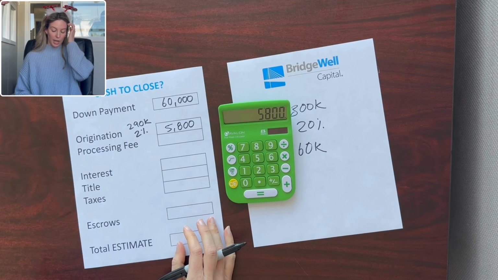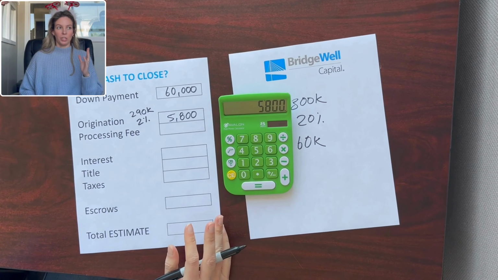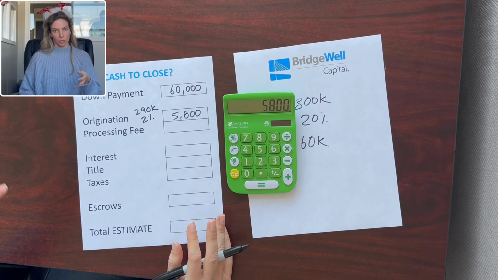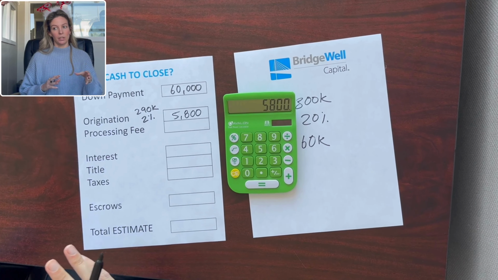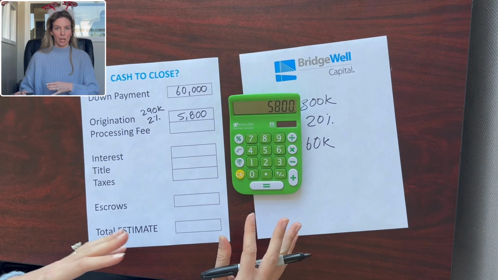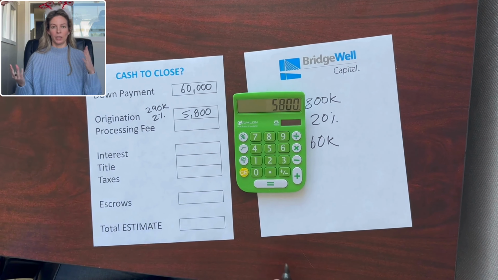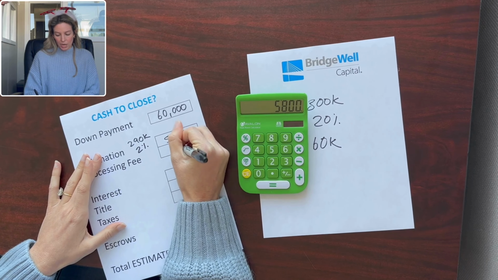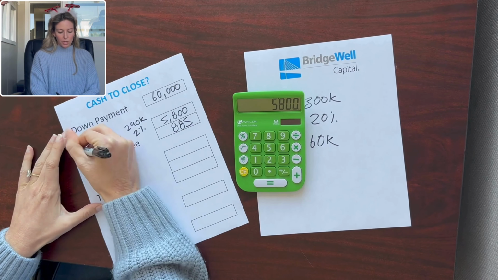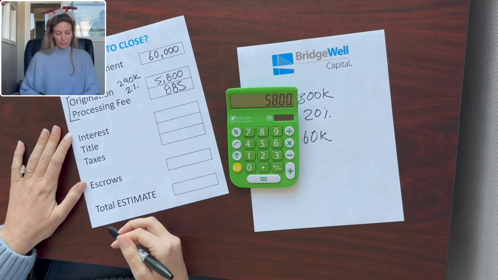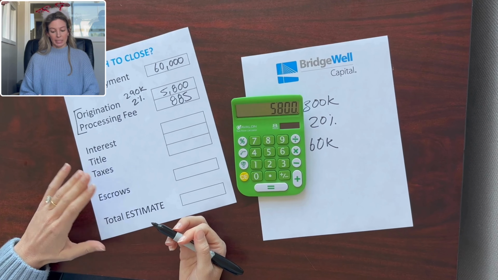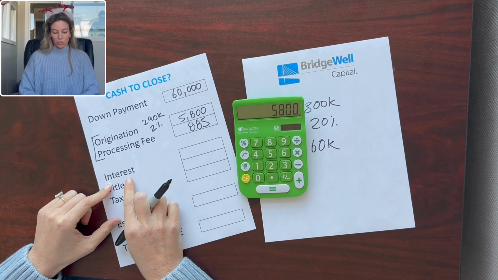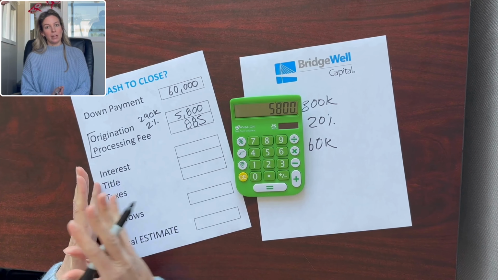Now, most lenders are gonna have some kind of flat fee. Application fee, processing fee, legal fee. Some people call them junk fees. They're really not junk fees. It's something that is definitely needed for the processing team in order to go through all of the rigmarole that it takes to put your loan together. In our example, we're gonna use BridgeWell's processing fee, right, which is $885. These are the only two things your lender is going to charge. The rest of this stuff that's on this sheet is going to be standard to any transaction that's closing, not lender specific.